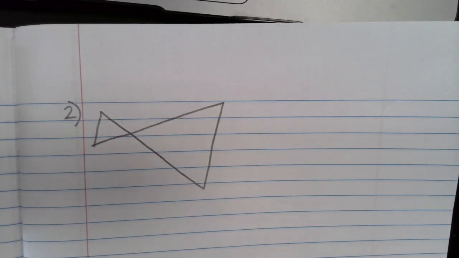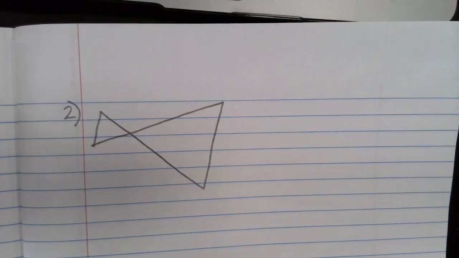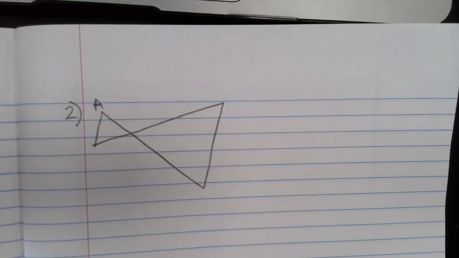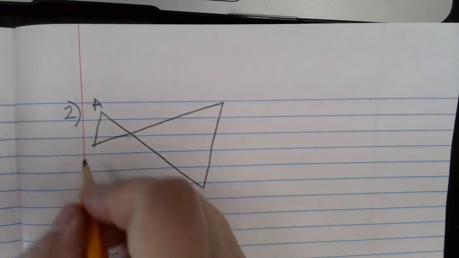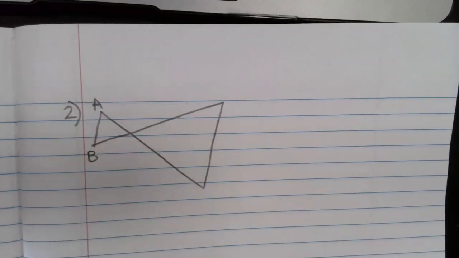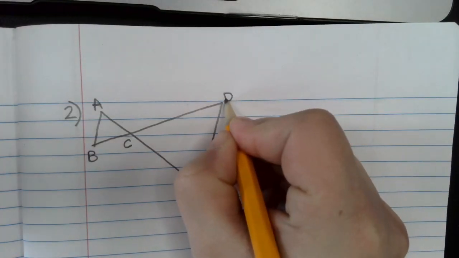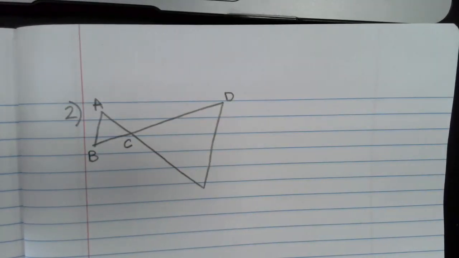Alright, let's label those points first so that when we talk about those triangles, we know what points we're talking about. We have that angle A is here. We have B. C is in the middle. And we're going to actually go all the way out to D here, over here. And then we have E is here.